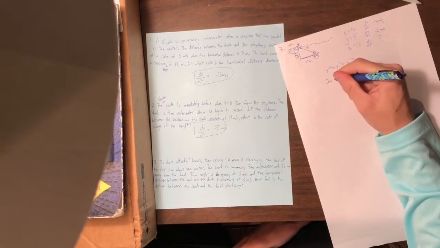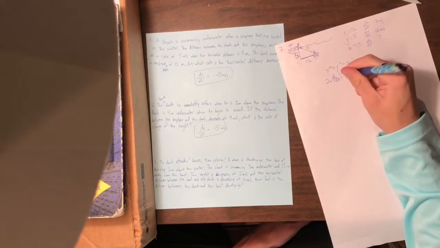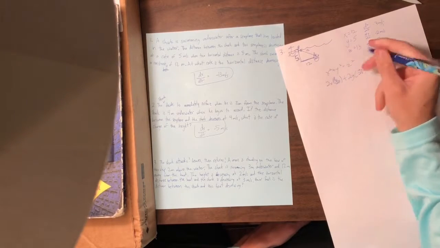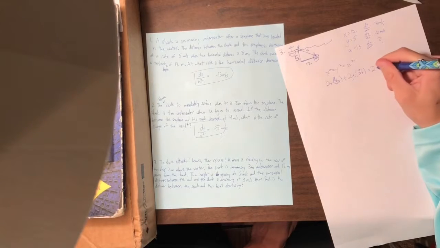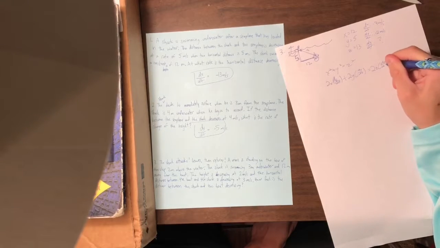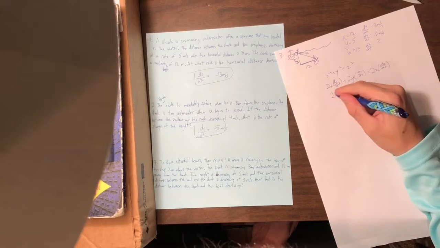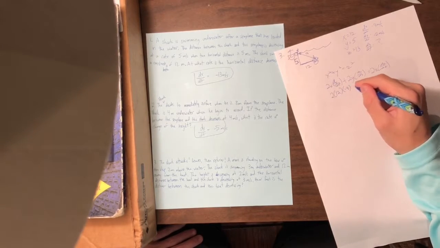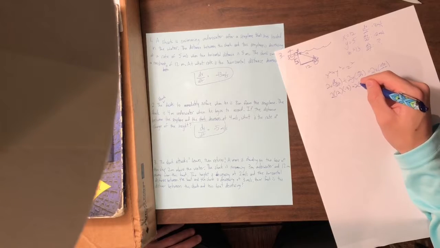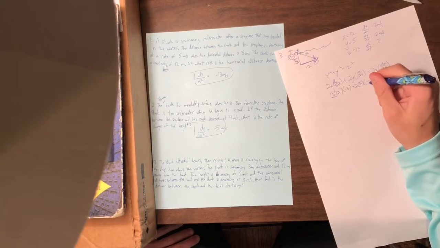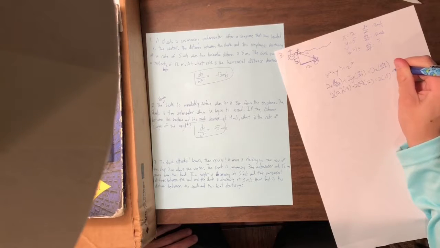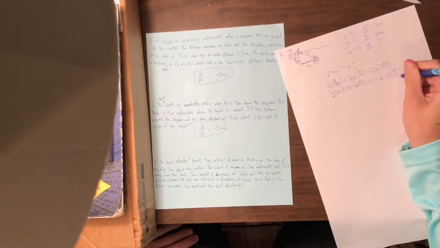So once again, I'll do this. Equals 2z dz over dt. 2 times 12 times negative 3 plus 2 times 5 times negative 2 equals 2 times 13 times dz over dt.